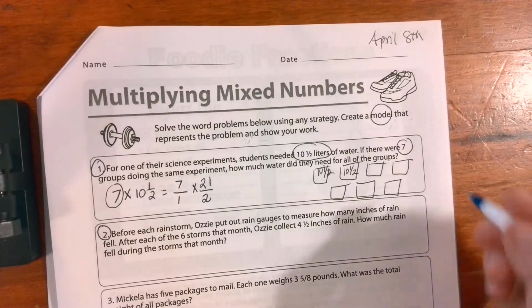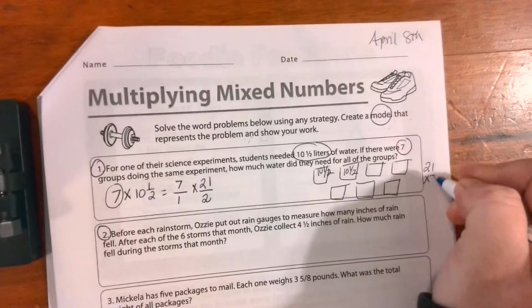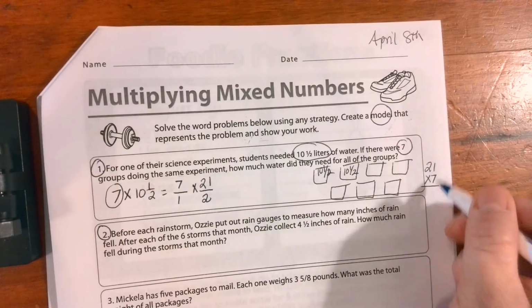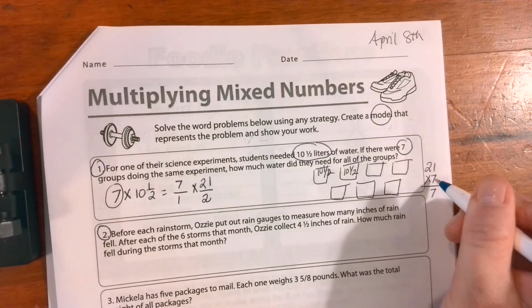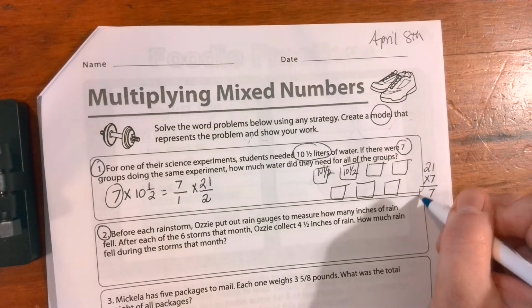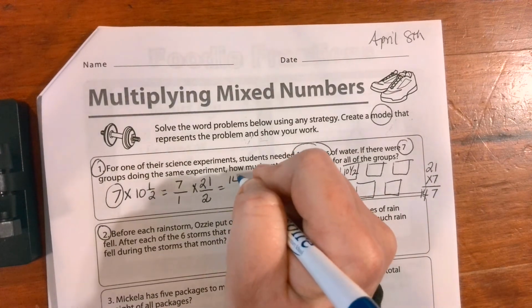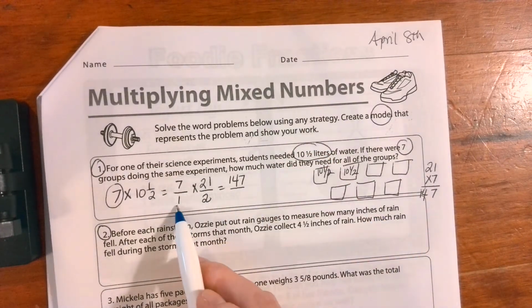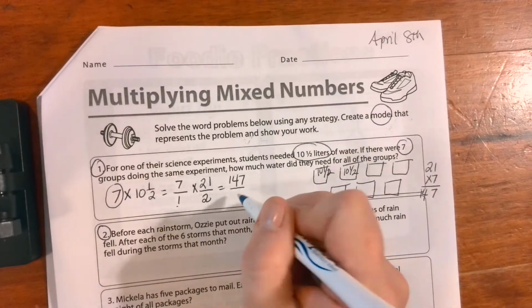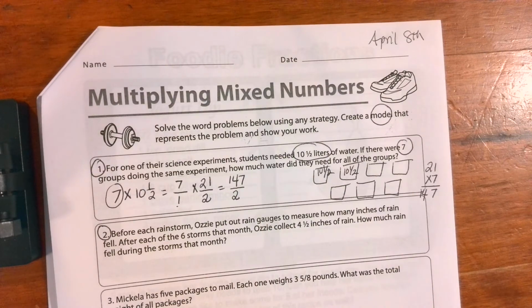All right, now I have a little bit of multiplication to do. 7 times 1 is 7. 7 times 2 is 14. 147. 1 times 2 is 2.